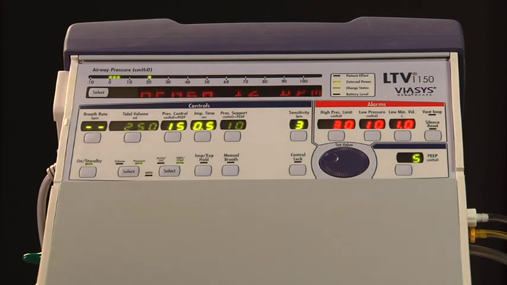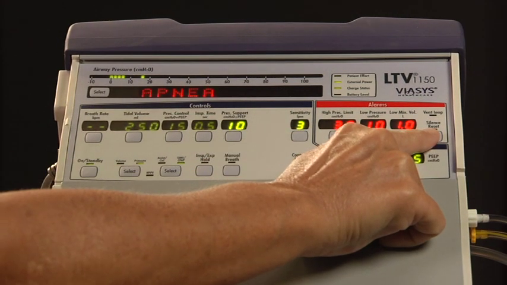As you can see and hear, since no breath was triggered, the ventilator went into the apnea backup mode. If the patient takes 2 consecutive breaths, the apnea backup rate stops and the LTV returns to the previous mode. Reset the apnea alarm and exit apnea backup ventilation by pressing the Silence Reset button twice.